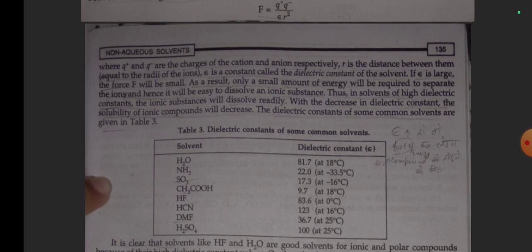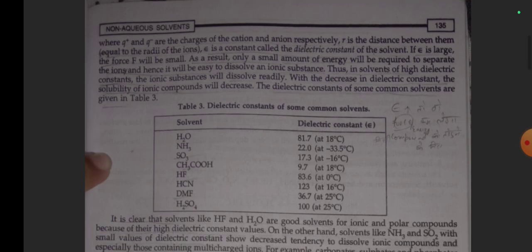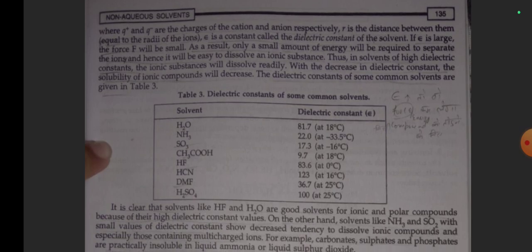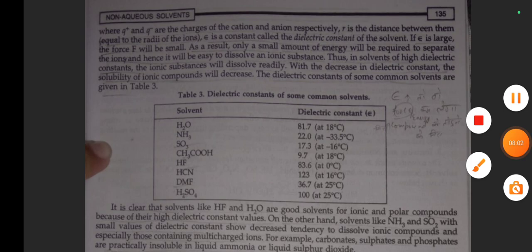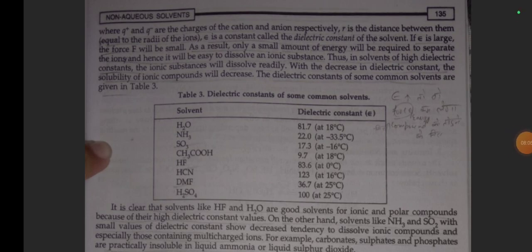If epsilon is large, the force F will be small. As a result, only a small amount of energy will be required to separate the ions and hence it will be easy to dissolve an ionic substance. Thus, in solvents of high dielectric constant, the ionic substances will dissolve readily. With the decrease in dielectric constant, the solubility of ionic compounds will decrease. The dielectric constants of some common solvents are given in table 3.